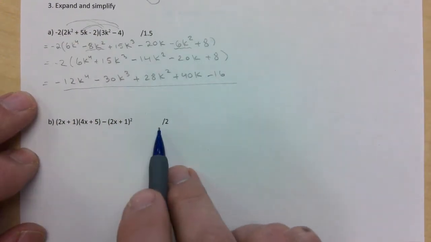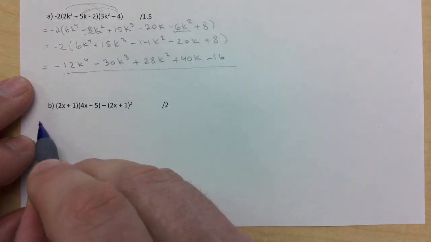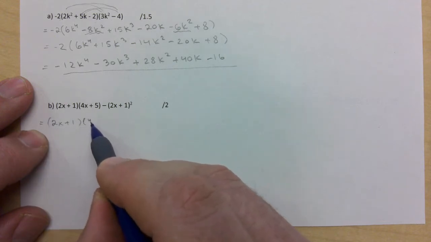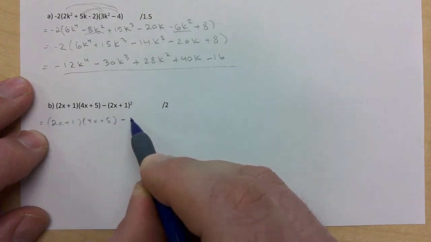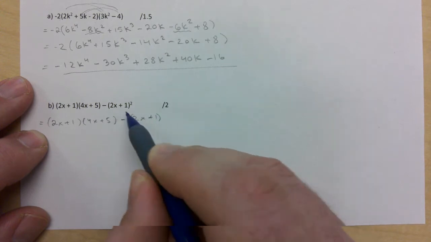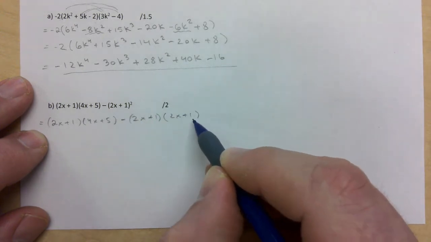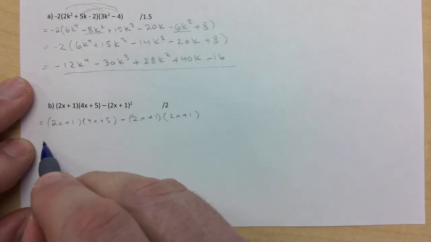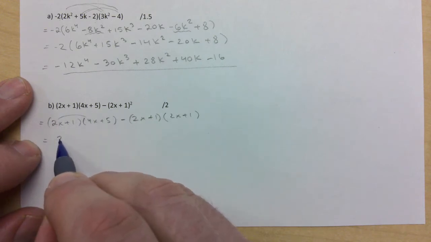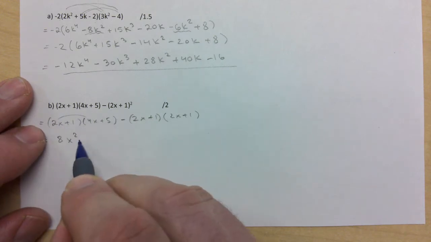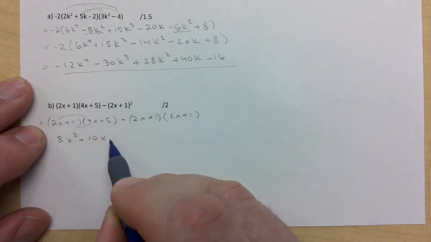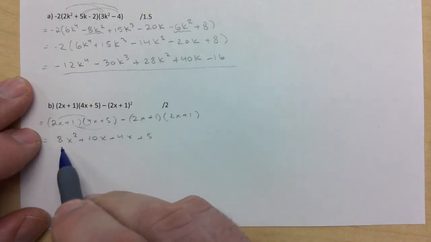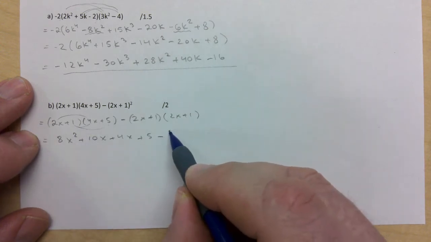B, expand and simplify. So don't forget the equal sign. Some teachers you're going to have in pre-cal are going to be picky with that. So what I'm going to do is rewrite this, and I'm going to have that. This is actually the factoring of a perfect square. And then I'm going to distribute, right? So you get 8x squared plus 10x. Then I'm going to go here plus 4x plus 5, right? So this is what I get from that, minus, do this, right?